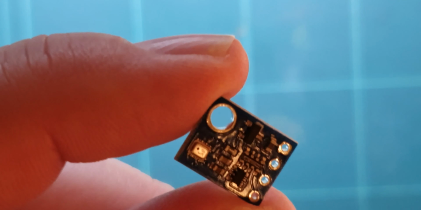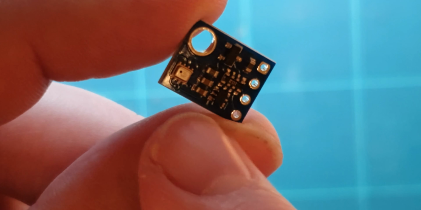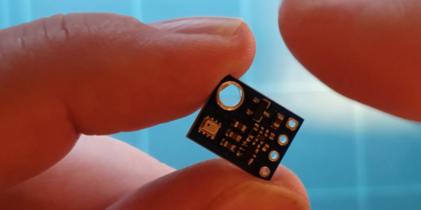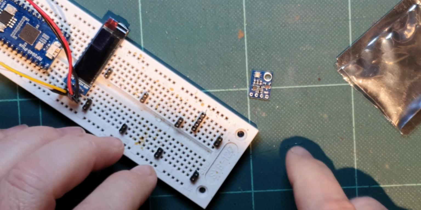Don't even know which, and maybe that's barometric pressure because it's got a hole in. What do all of these little things do? Maybe that does all of it. Who knows? So I'll solder the headers onto it. Pop the headers into my breadboard.